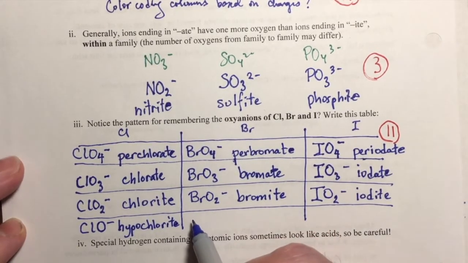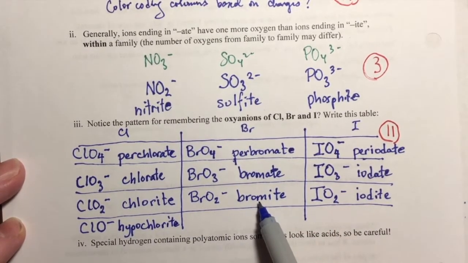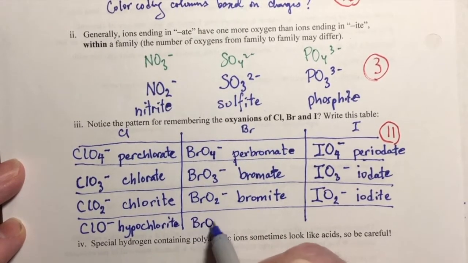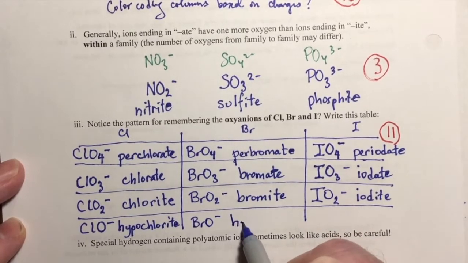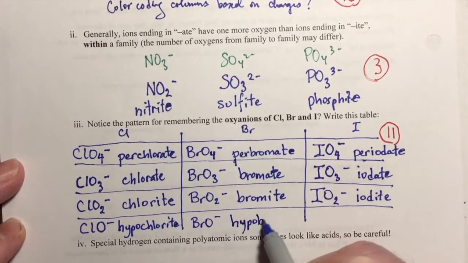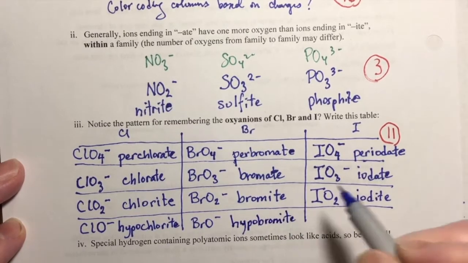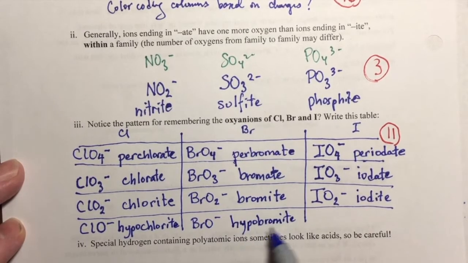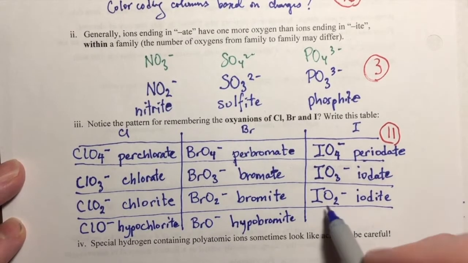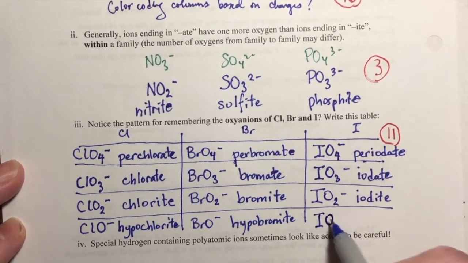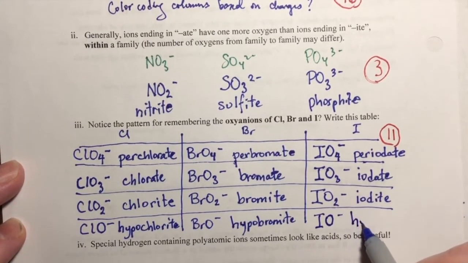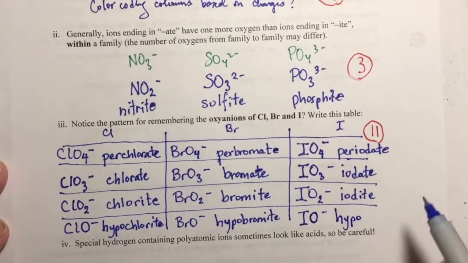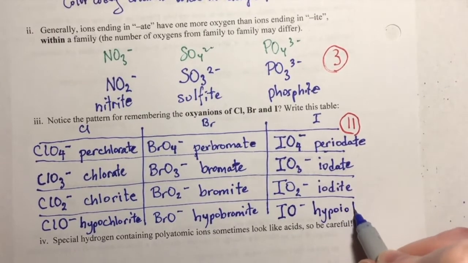All right, continuing on and finishing up the rest of this row, we've got one oxygen below the bromite is hypobromite. And remember, this is all one word, and this is the new name of the ion, right? That is the hypobromite ion. And over here, if we just have one oxygen, this is below the iodite, so it is hypoiodite.